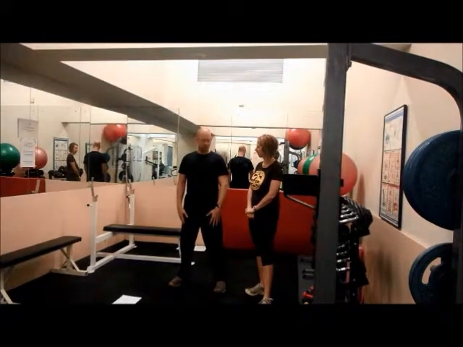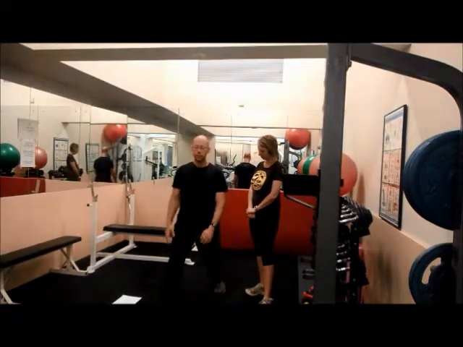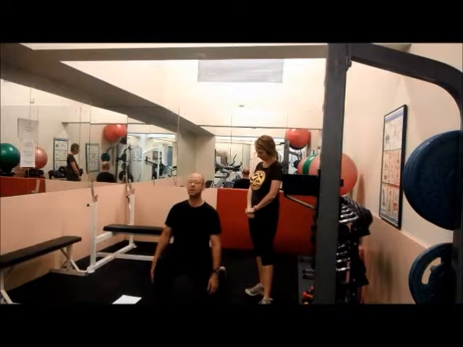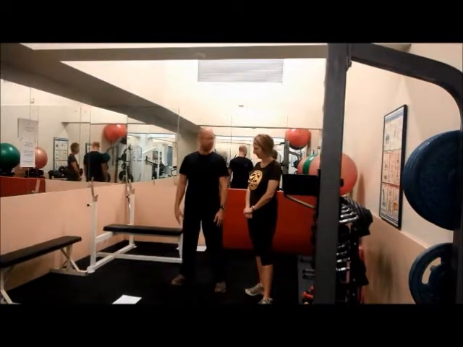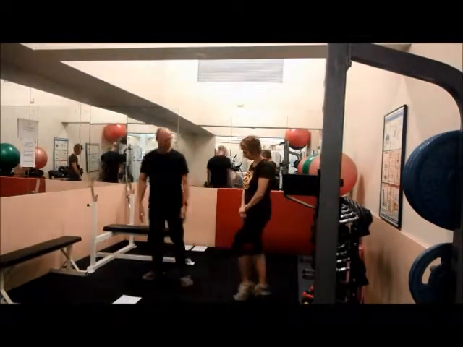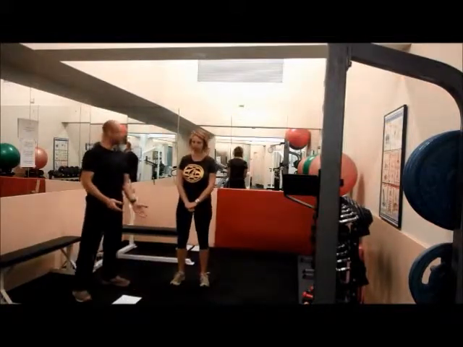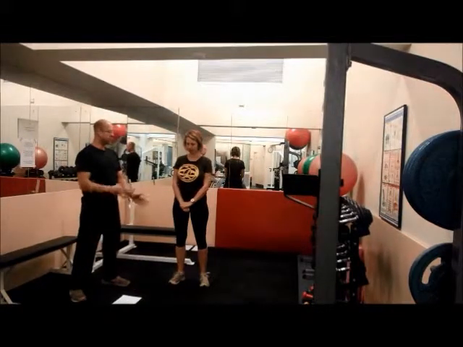Once you're back in the starting position, do the same thing on your other leg. So forward, then lower yourself, then push yourself back. Okay? Good. All right, so we're just going to use your body weight for this exercise today. We're going for 10, so do 5 on each leg.